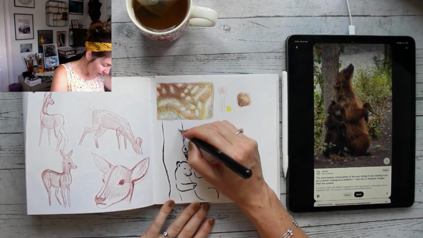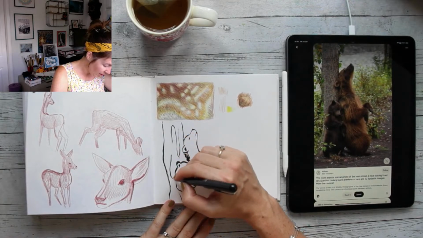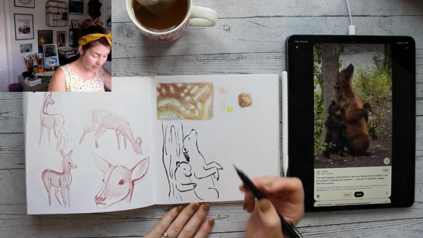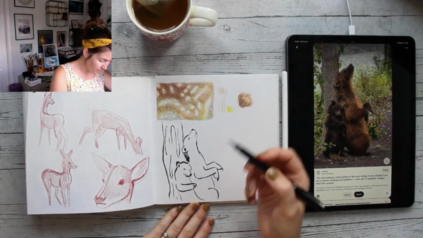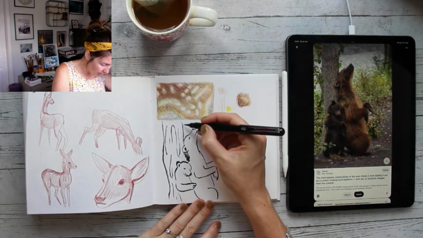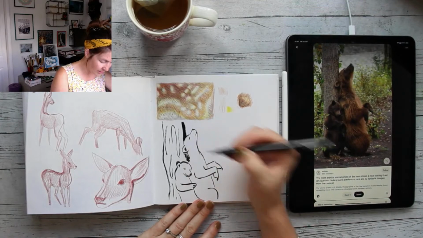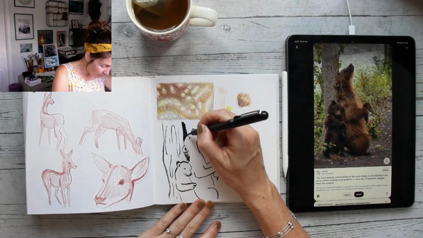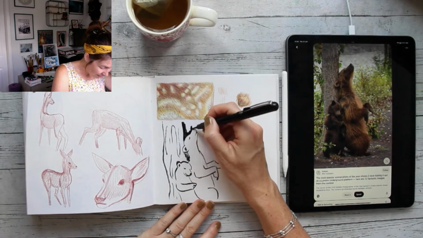So I'm adding in a little bit of the texture for that tree. And you can see that the pen that I'm using is quite rough. This is a brush pen. I can use this for quite dark lines. You can see I can press down and create a really thick line, or I use the tip and then use a thinner line.